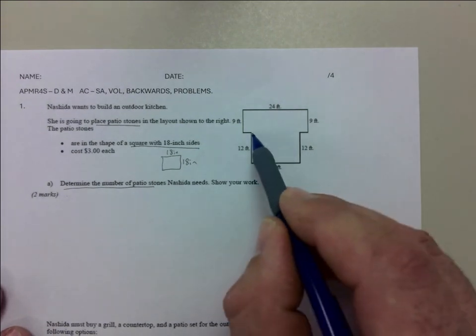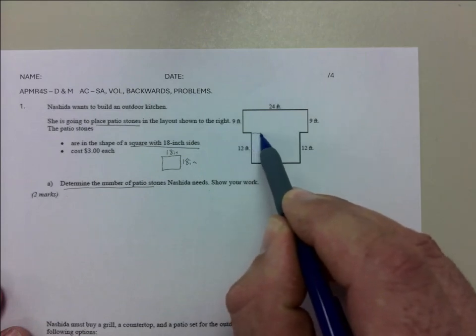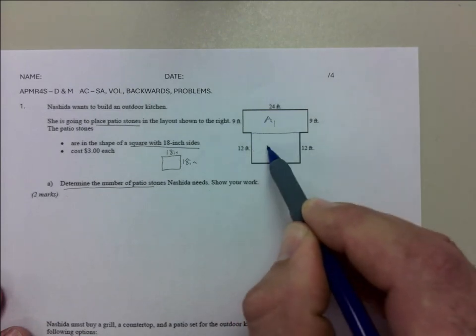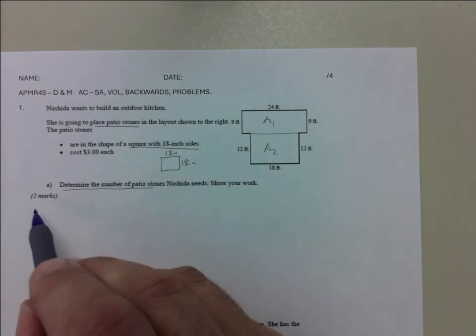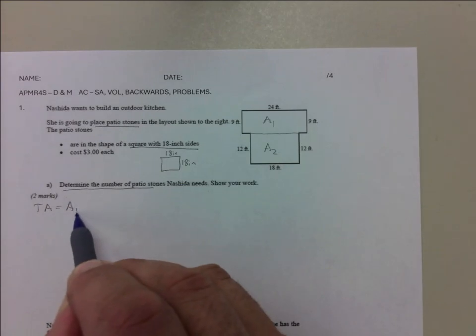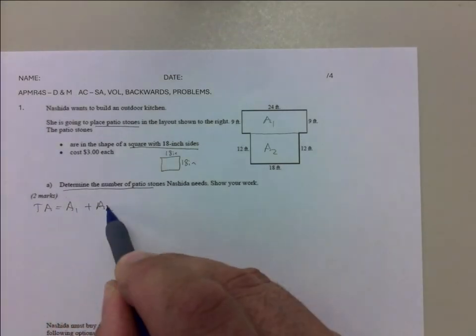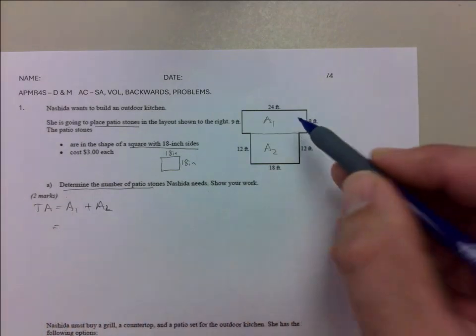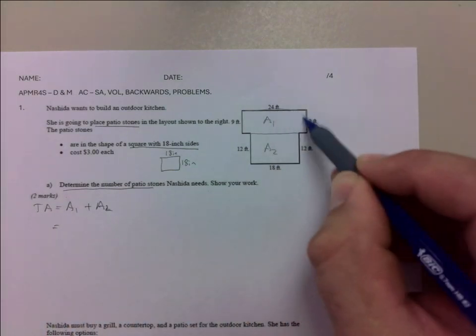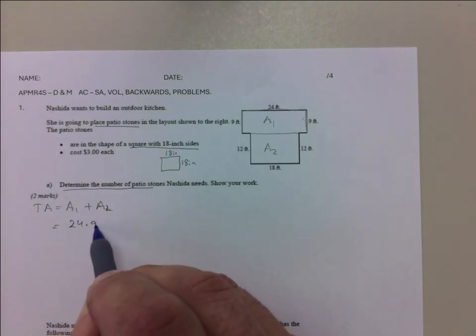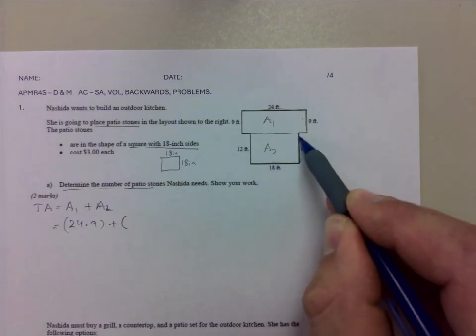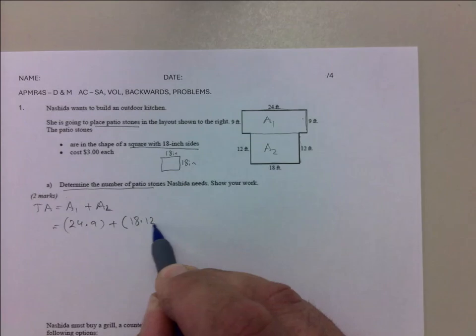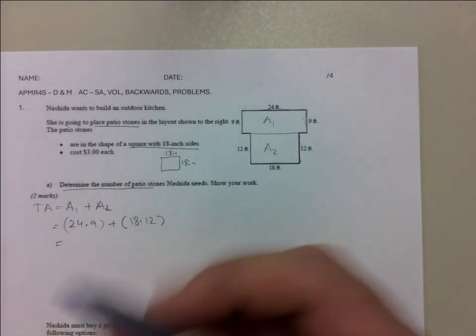Here's where you just need to know this is an irregular shape, so slice it up. Area 1, area 2, I will find the total area because you're covering that with stones, right? So you want to have the area. So total area would be area 1 plus area 2, right? Area 1 is what? Length times width, so 24 times 9. Plus area 2 is 18 times 12. Okay, so you figure that out.